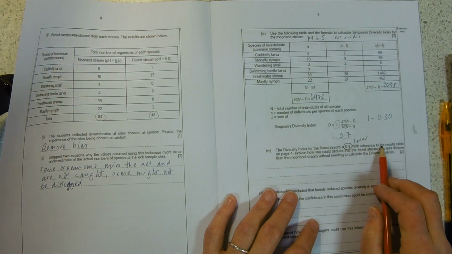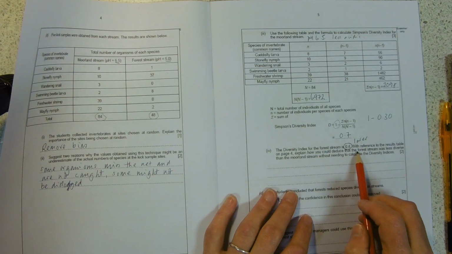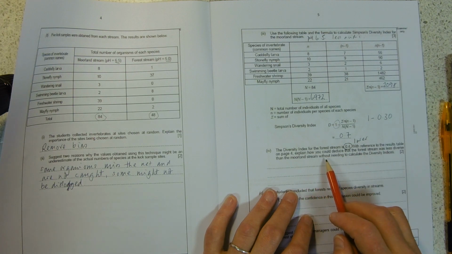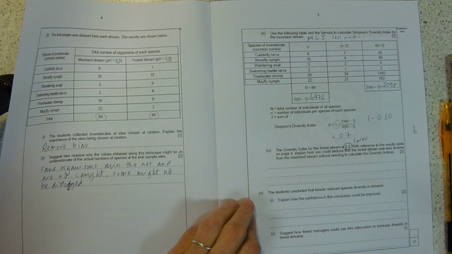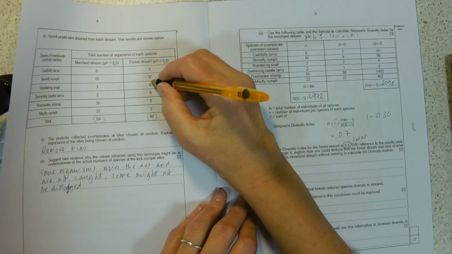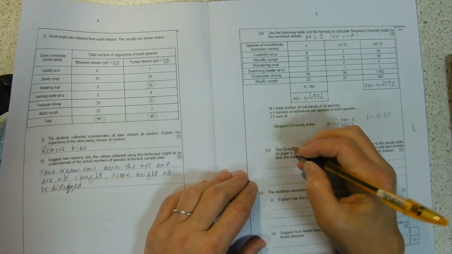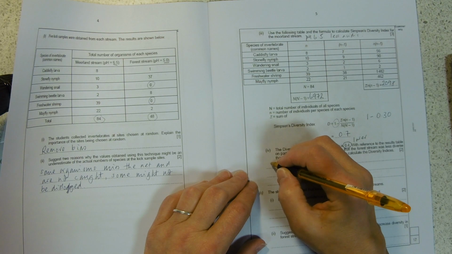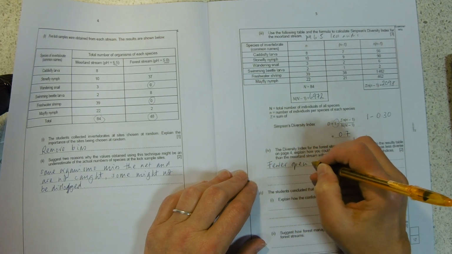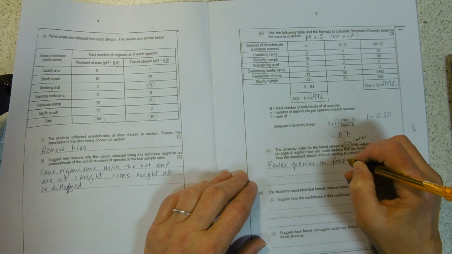Okay. The index of diversity for the forest stream is 0.4, so this is a lower diversity. With reference to the results table on page 4, that's this one, explain how you could deduce that the forest stream is less diverse than the moorland stream without needing to calculate the diversity index. Well, okay, we've got a couple of species missing there and there, so there are fewer species in the forest stream.